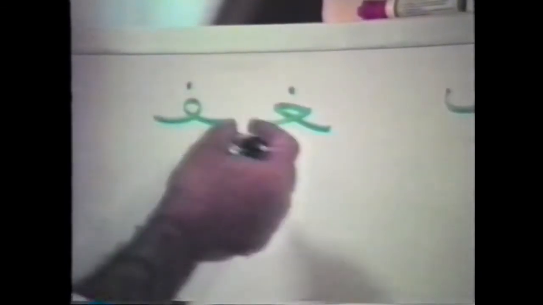And this is why you know these differences. This is the purpose of this tape. You know what the A or Gha looks like and what the Fa looks like. Now, let us go to the next letter, Qaf.